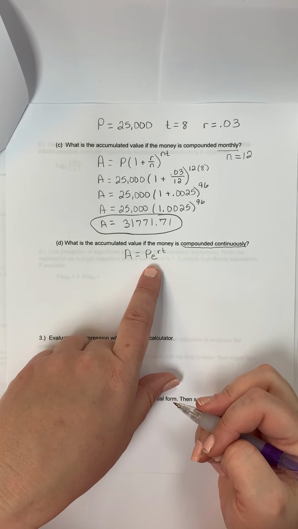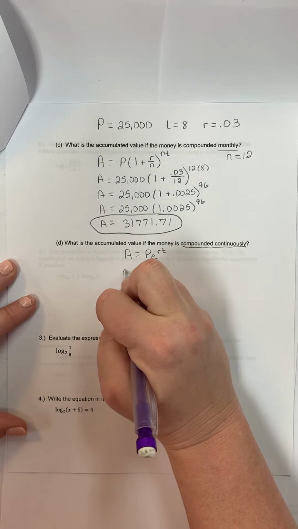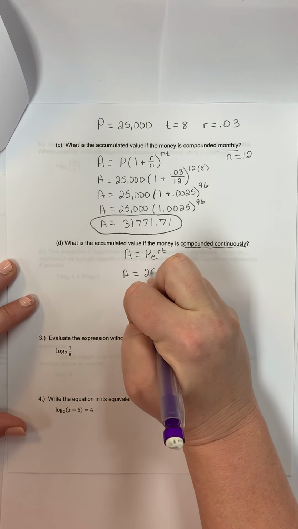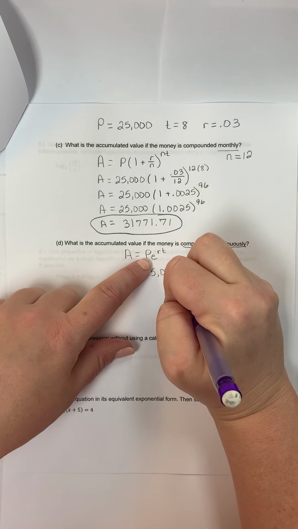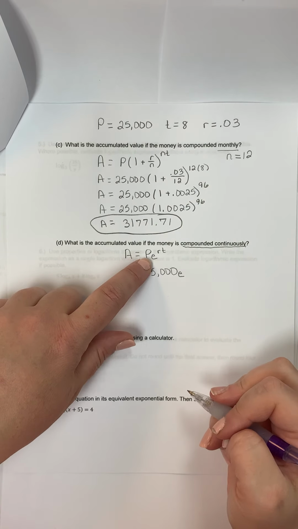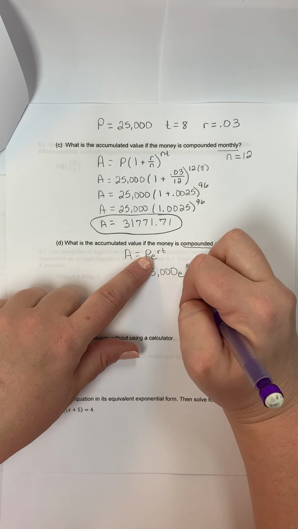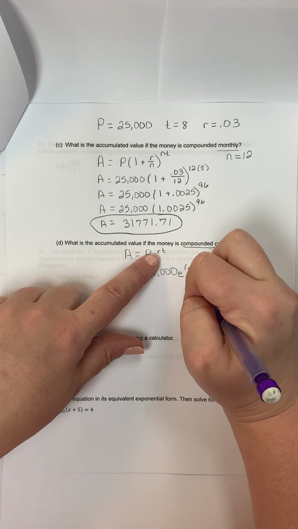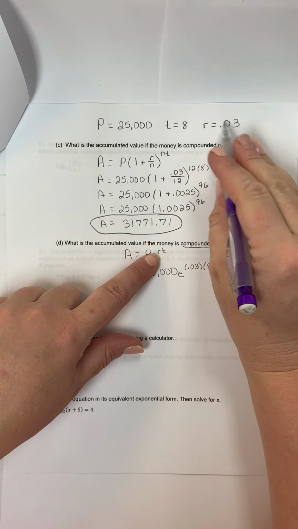Notice there is not an N. There's no N, okay? All right, let's fill in what we have. P is still 25,000. Now remember, E is a button on your calculator. So we're gonna have to use that button on our calculator. And E is gonna be raised to the R, 0.03, times T. R times T.